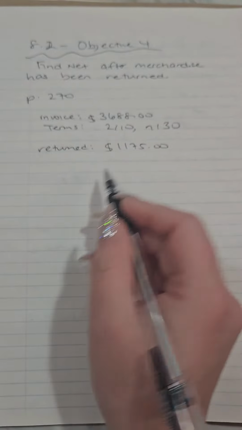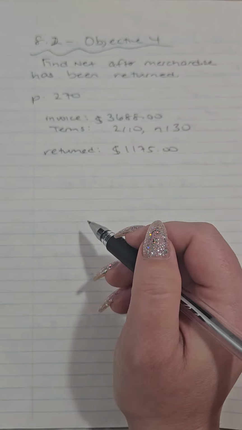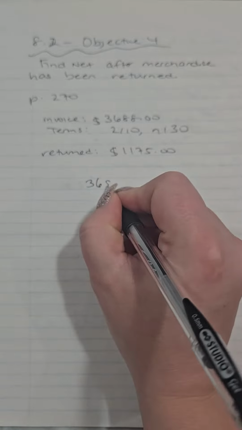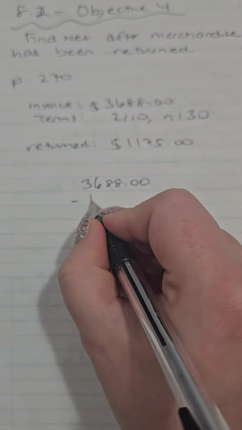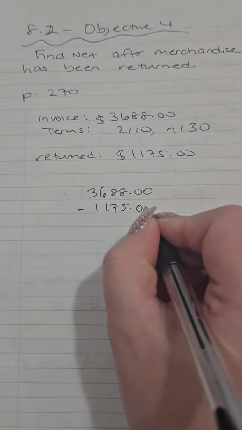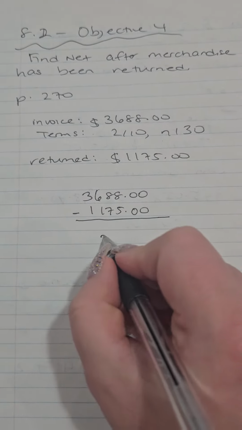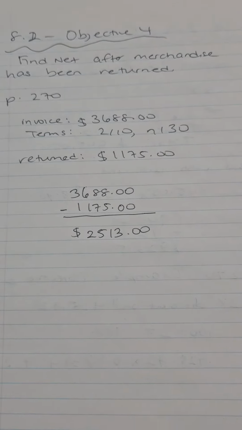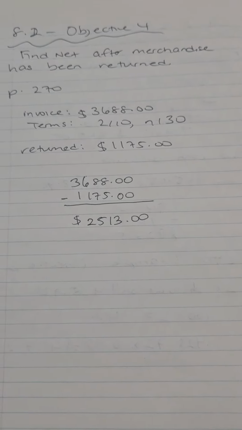So before we calculate any cash discount, what we need to do first is subtract the returned merchandise from our net invoice total. So the invoice was $3,688, and they gave back merchandise worth $1,075, so that leaves us with $2,513. This is what we're going to base our cash discount on. So you're not going to calculate the discount until you subtract the returned merchandise. So take away the merchandise value first.